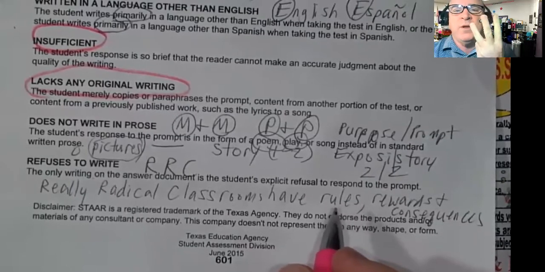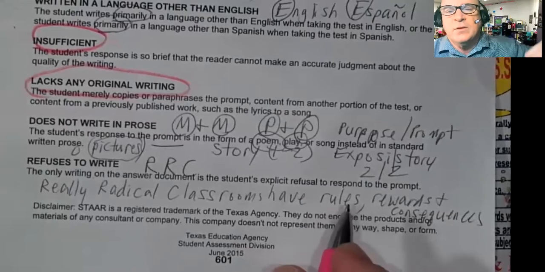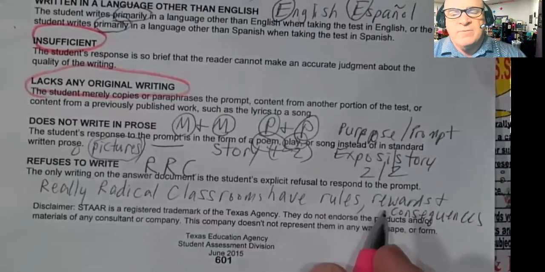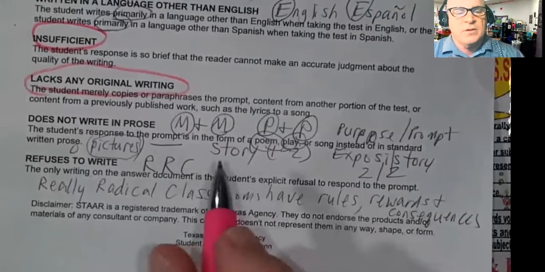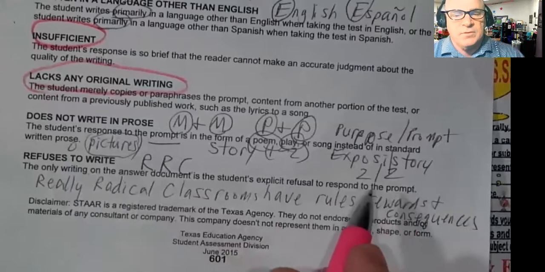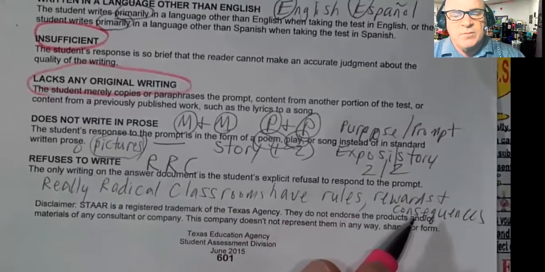That way it's about we are going to follow our rules that we made as a class. And it's not just me, the teacher, being a dictator. And so we've got to find out what are some reasonable, appropriate rewards for responding to the prompt, at least with some effort, and what are some reasonable consequences.